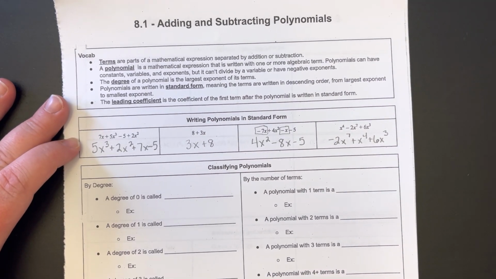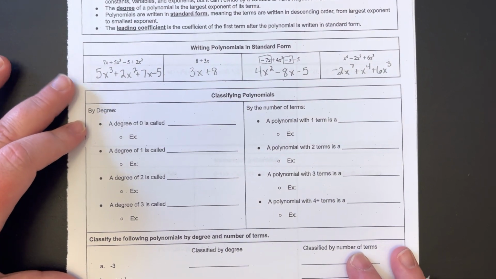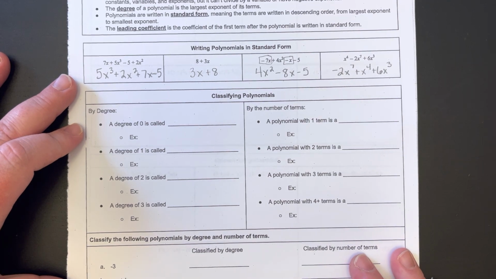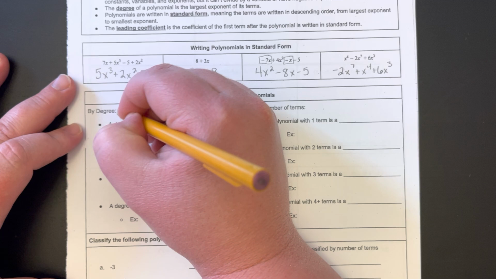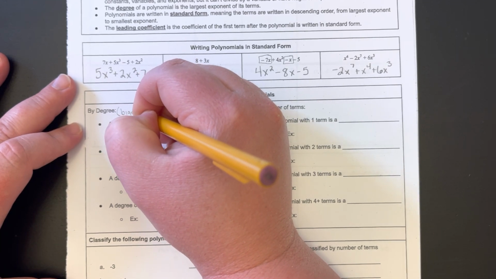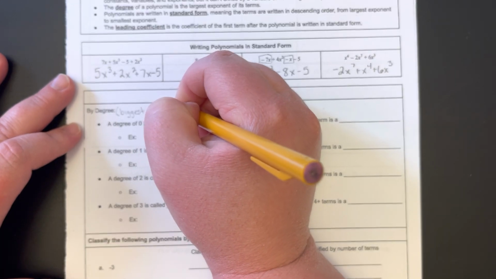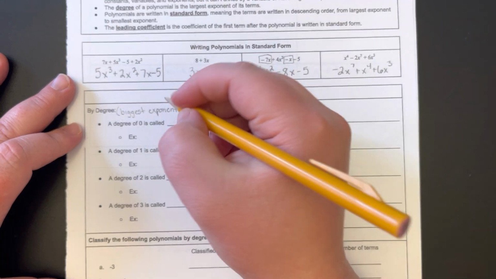We've done that before. The next section starts to talk about classifying polynomials, and we do that in two ways. We classify them by degree, or biggest exponent, and by the number of terms. So degree is always talking about the biggest exponent. And there are 4 vocabulary words that you're going to need to know for these. First of all, if you have a degree of 0, in other words, you do not have a variable with an exponent, that's called constant.